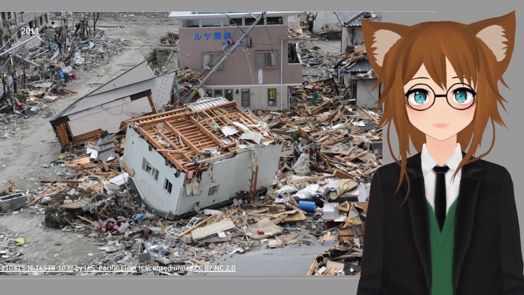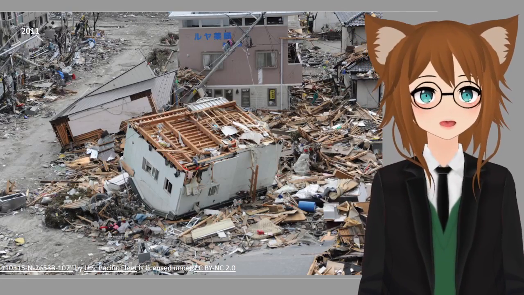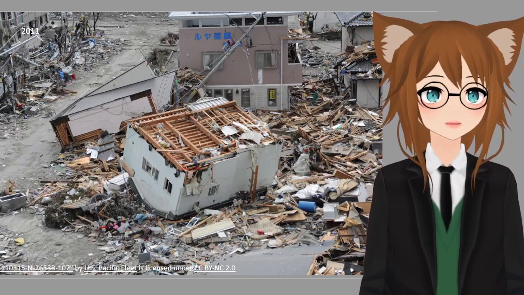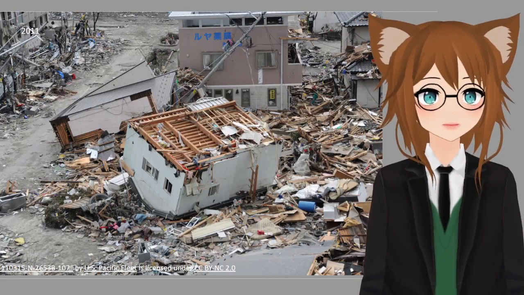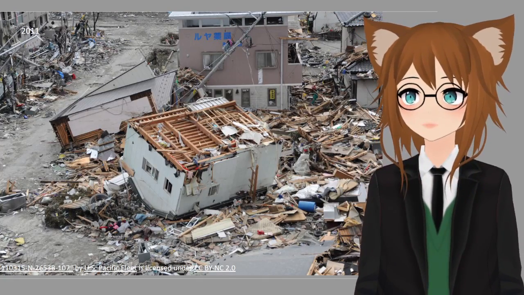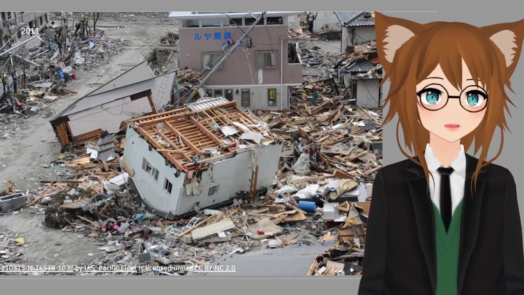So like I said, it's going to take a while to clean this up. It's going to take years to figure out how to deal with the radioactive stuff, and how to live in this area again. Can we safely live in this area again?